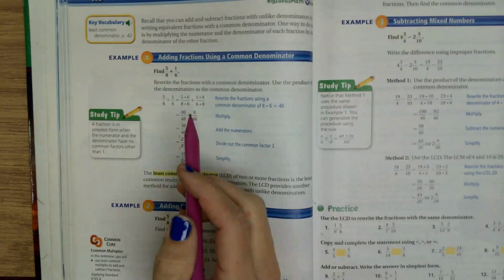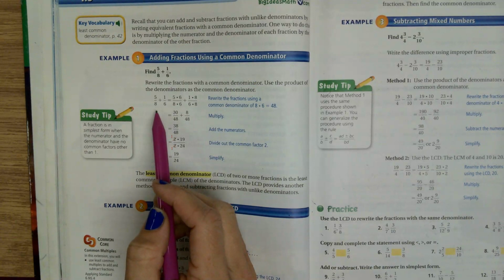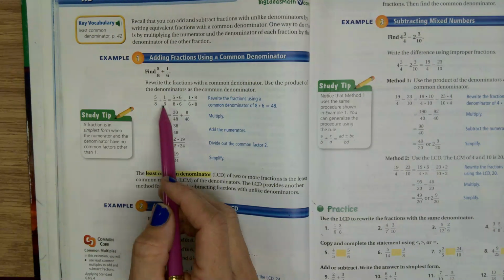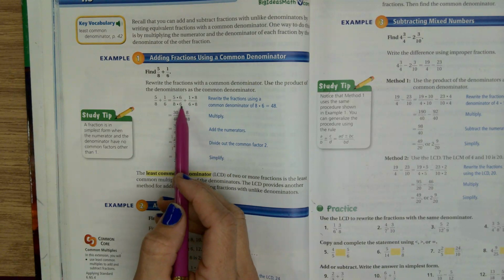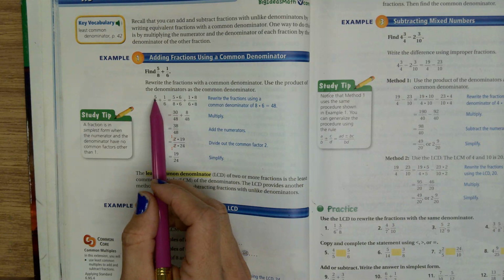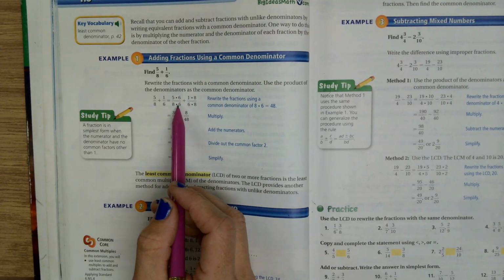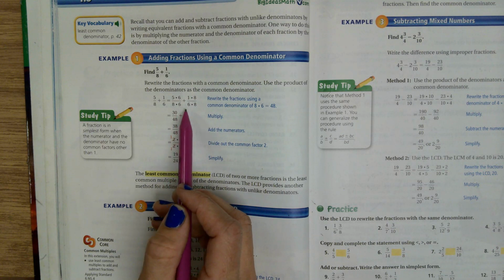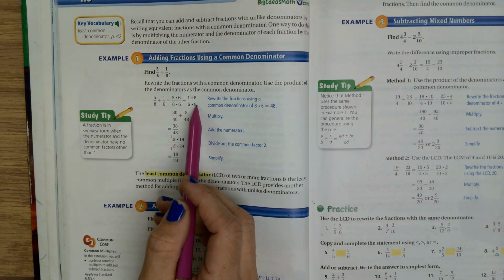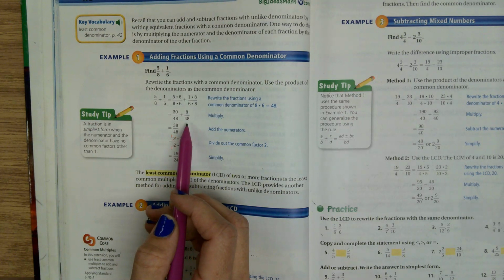So here they decided to show this example using that method by multiplying the two denominators together. So 8 times 6 and 6 times 8. Whatever you do to the denominator, you also have to do to the numerator. So 5/8 times 6 over 6 and 1/6 times 8/8. And you end up with 30/48 plus 8/48.